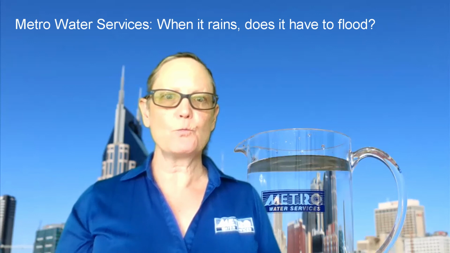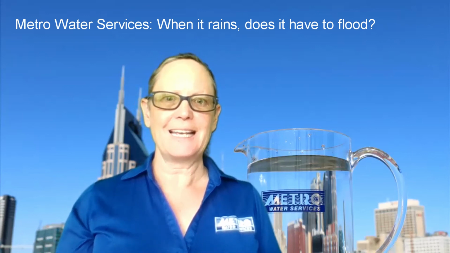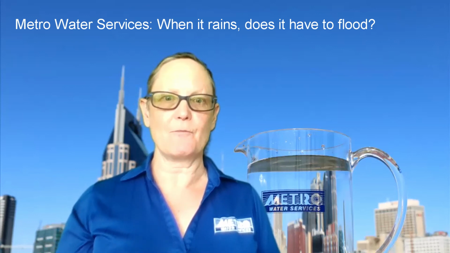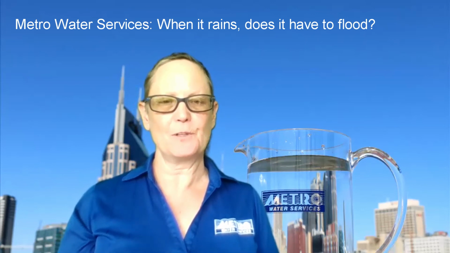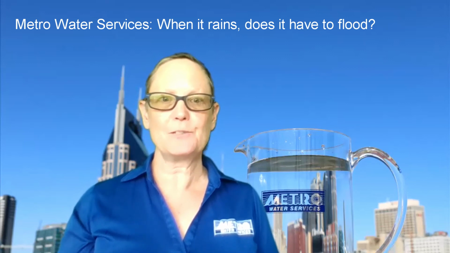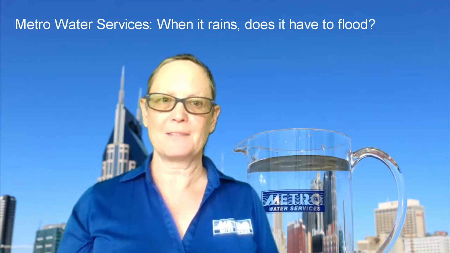So, of course, if it rains a lot, then our rivers and lakes can fill up and overflow, sort of like a bathtub overflowing or a sink if you keep running the water. There's no place for it to go but out.